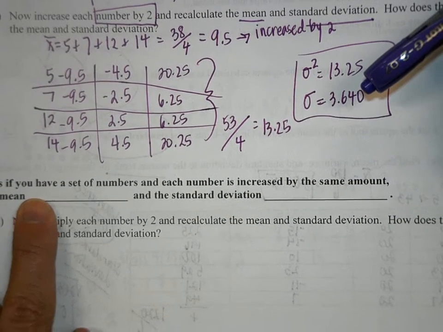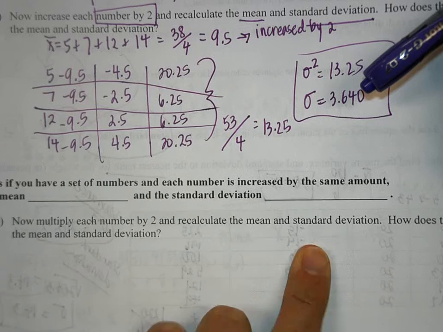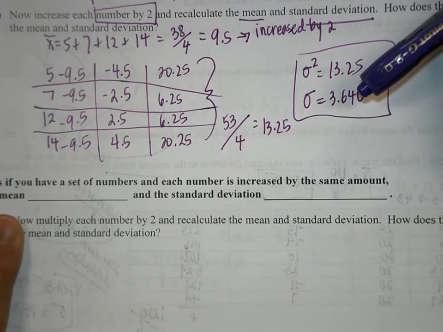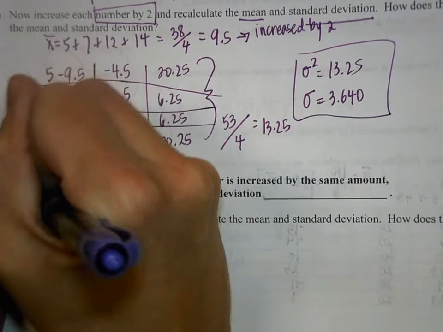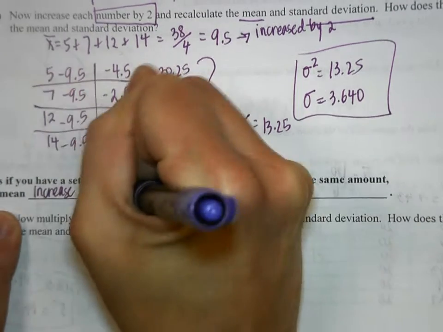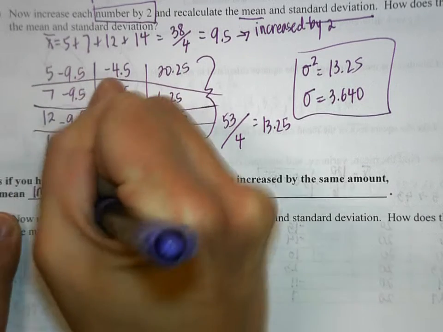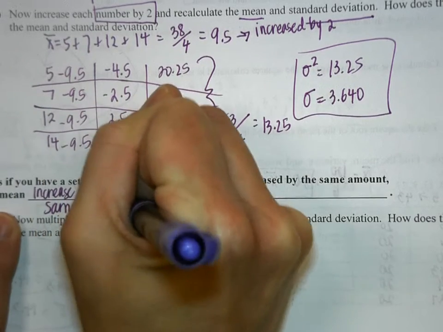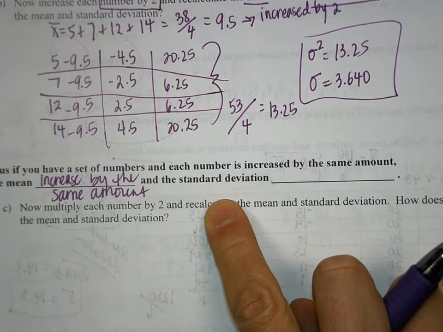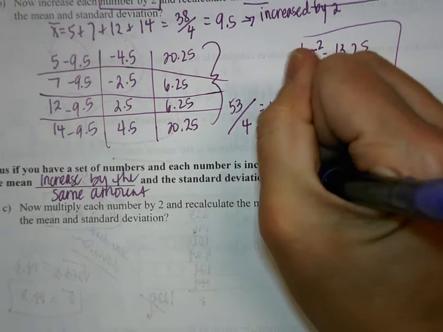If you have a set of numbers and each number is increased by the same amount, what happens to the mean? Very good. It increases by the same amount. And the standard deviation, what? Stays the same. Very good.